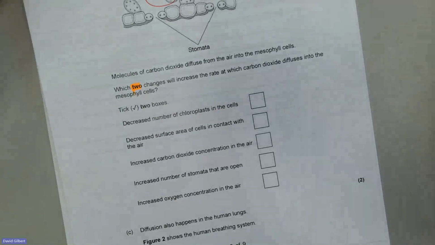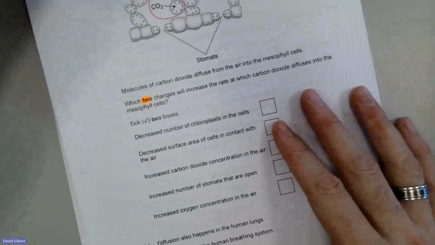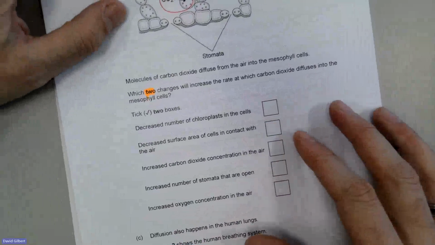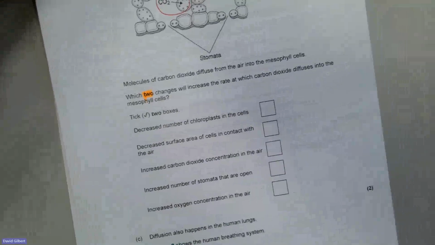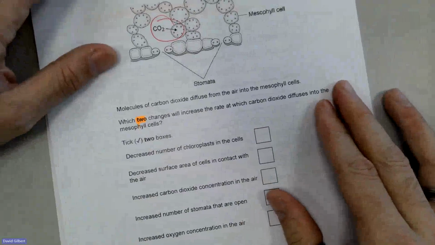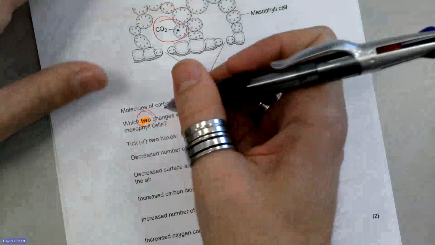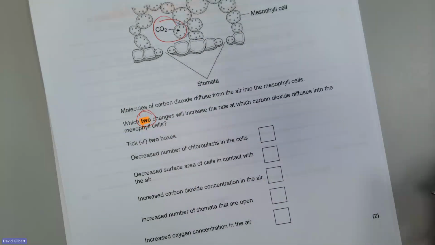Now, the reason why I've highlighted 2 is just when it comes to exam questions, this is easy marks, guys. Don't just tick 1, even if it's a tick box. Always look at that number. Take the one you know, and if you don't know another, just take another one anyway.